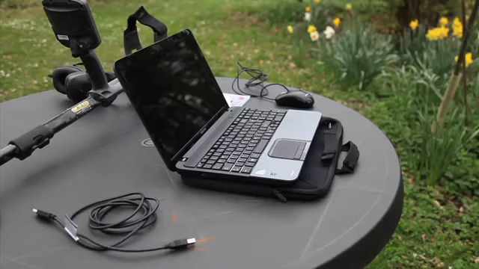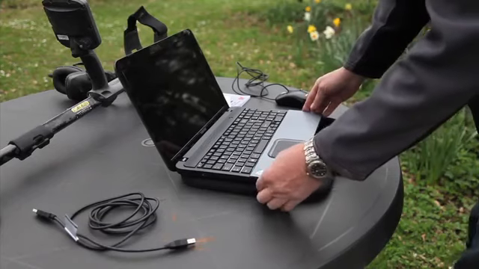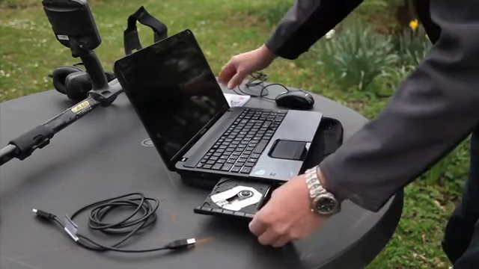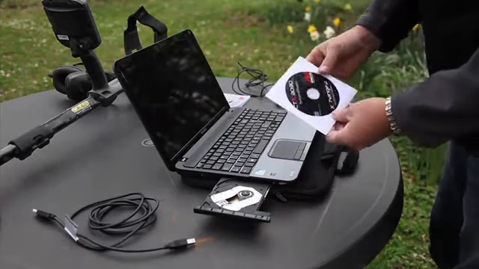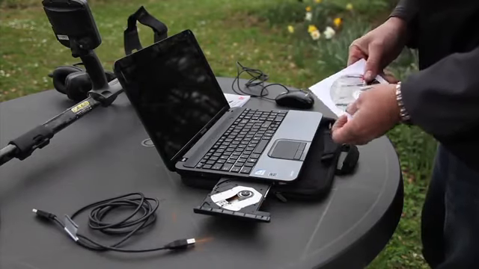Hi, now let's take a look at the new software that comes with your CTX 3030. It's called XChange2. XChange2 allows us to exchange data between our CTX 3030 and our computer.